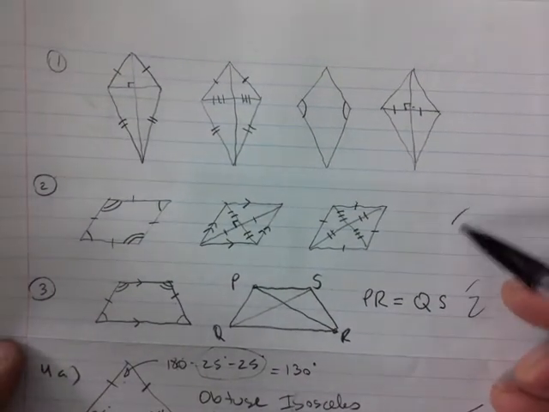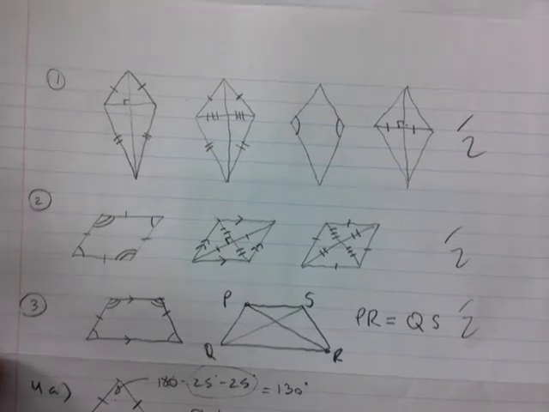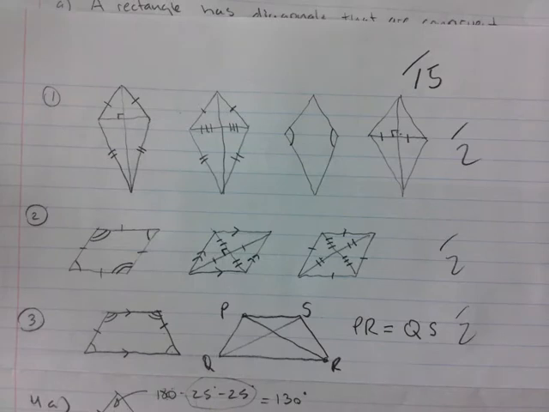So 2, 2, and 2. So that'll give us a total of 15. So name and last name, add it all up, and then go to page 190 in your booklets.